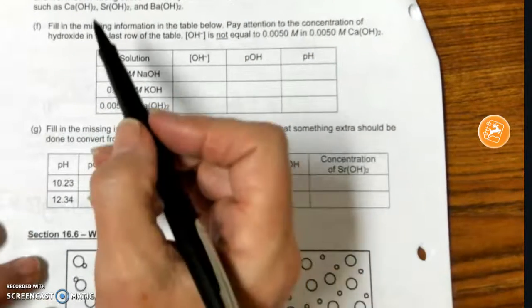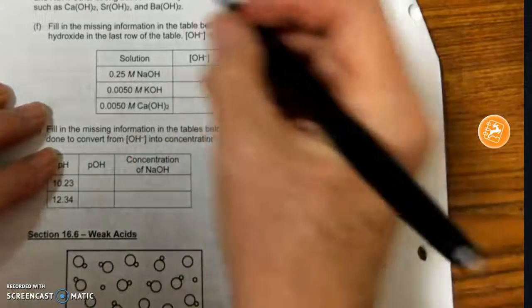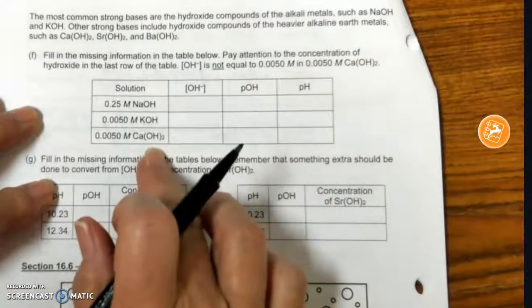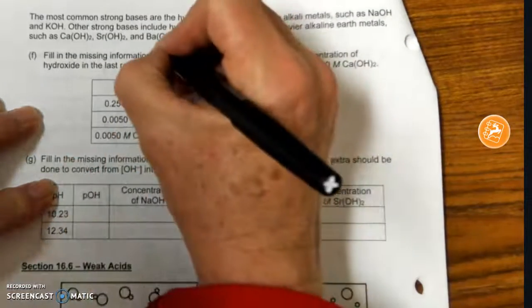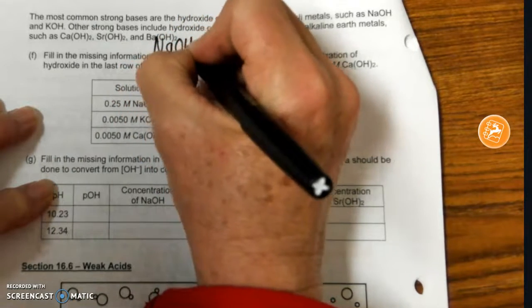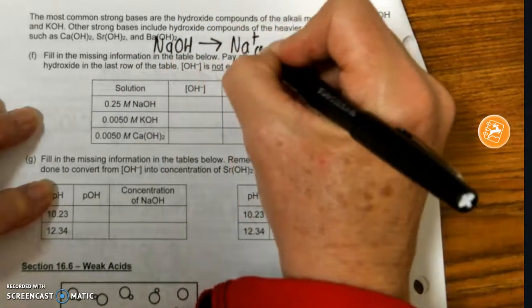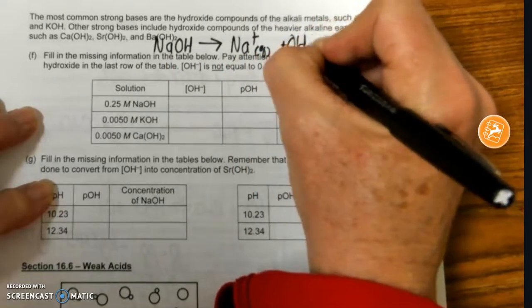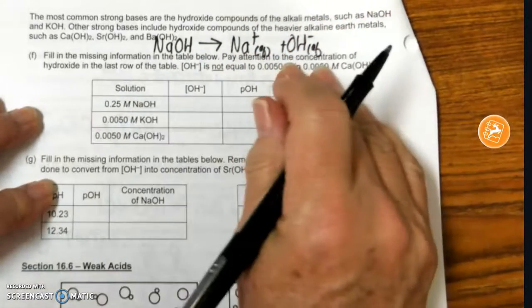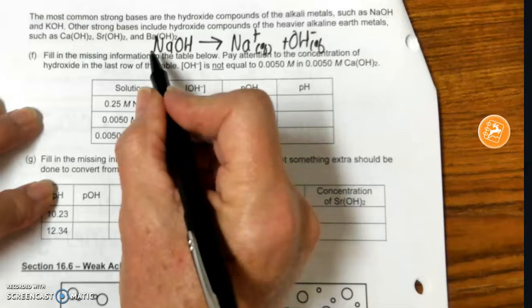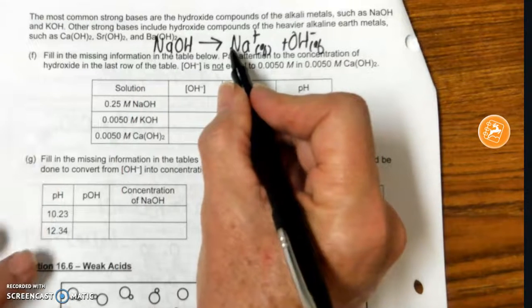All right. Now, for the same reason, let's draw this up here. I'm going to make a solution of sodium hydroxide. I'm going to draw one arrow. Because these are strong, I'm only going in one direction. So if I have 1 mole of this, I have 1 mole of this.